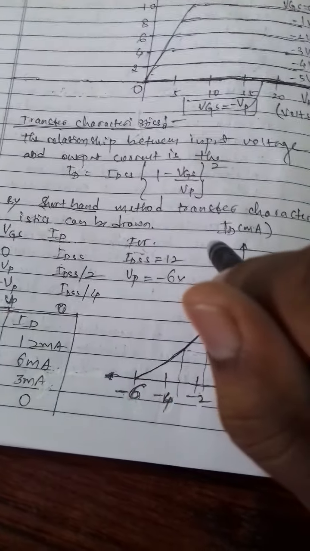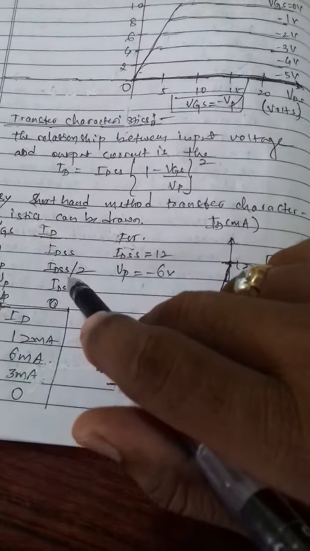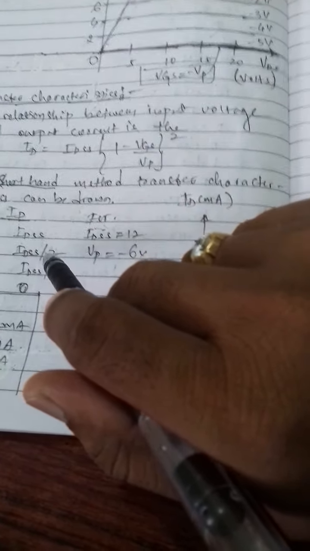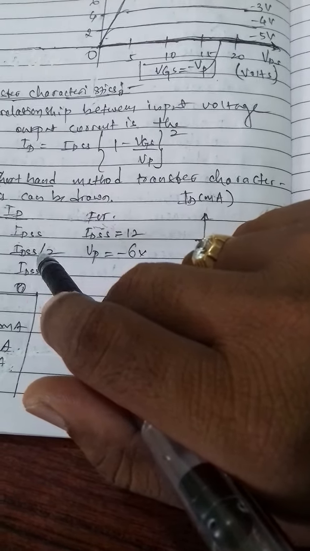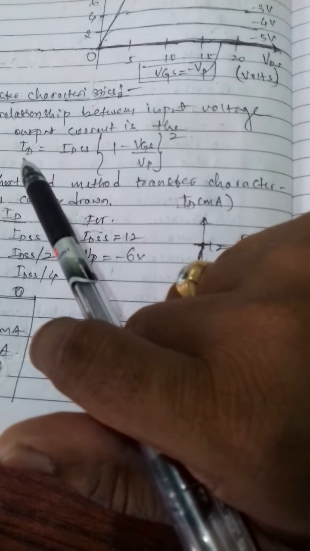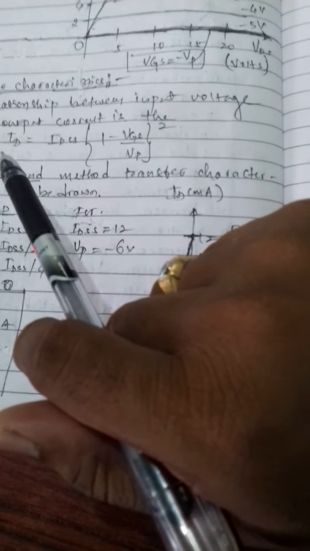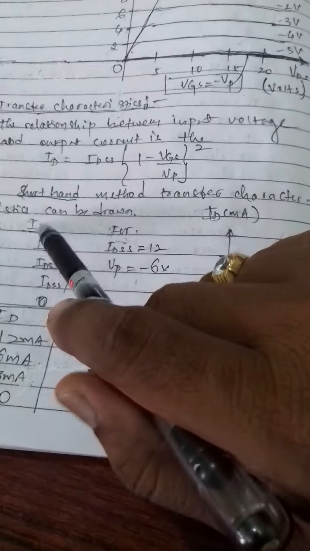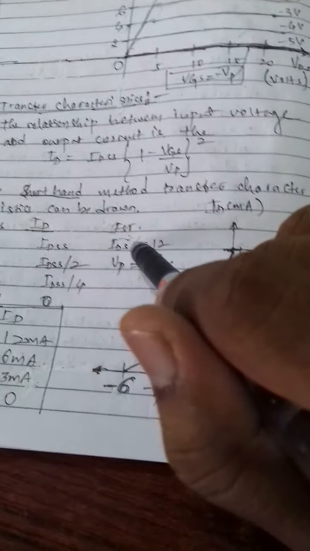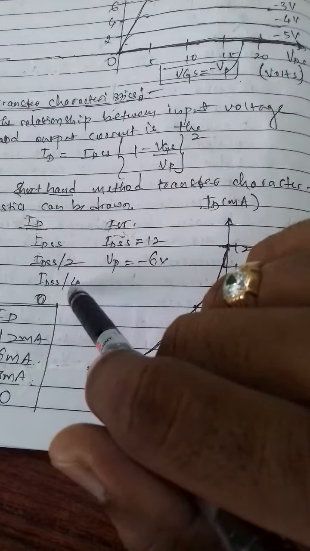The shorthand method transfer characteristics can be written in terms of IDSS upon 2 and VP upon 2.